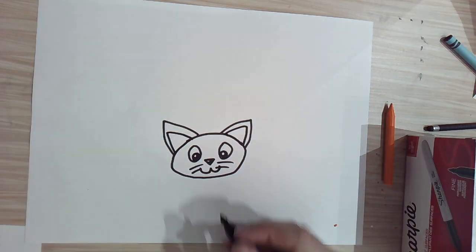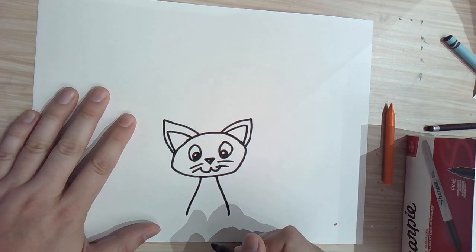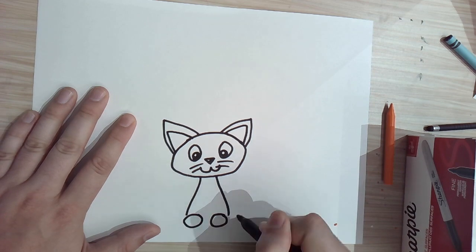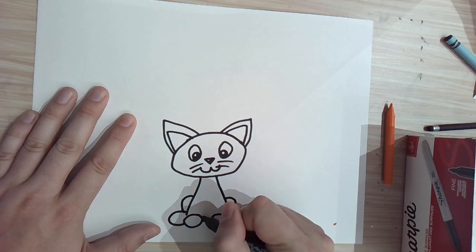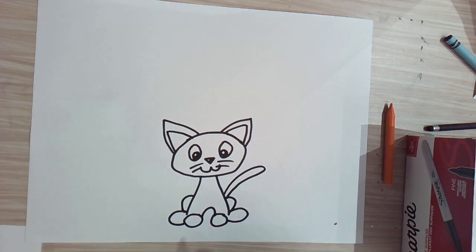Okay. For the body, almost like a teardrop shape, comes down and out, down and out. I do circles, I do ovals. Give him a little tail. Okay, so there's my kitten in the foreground.